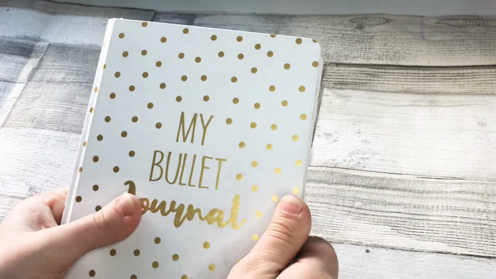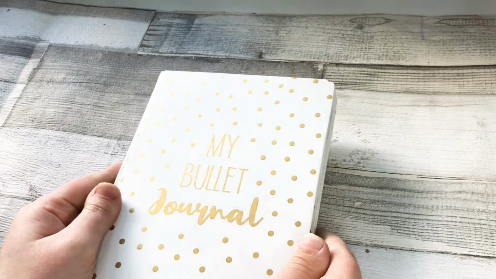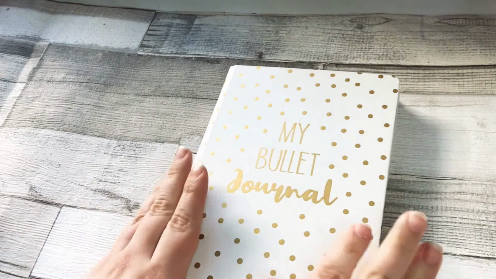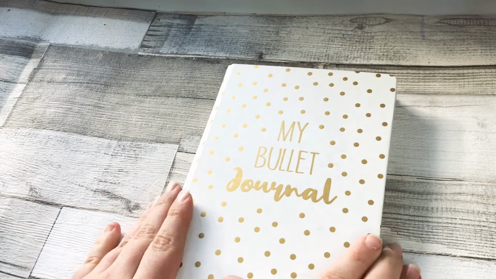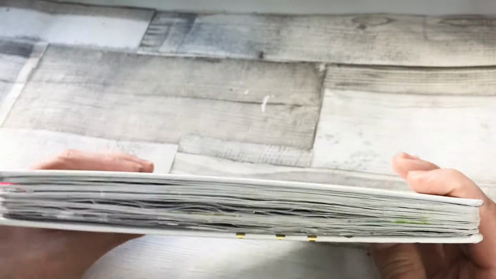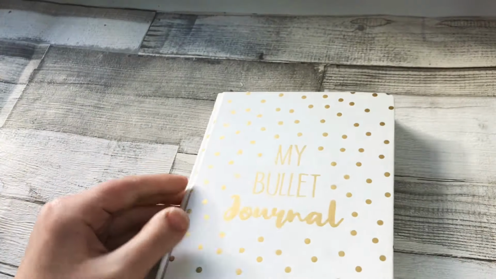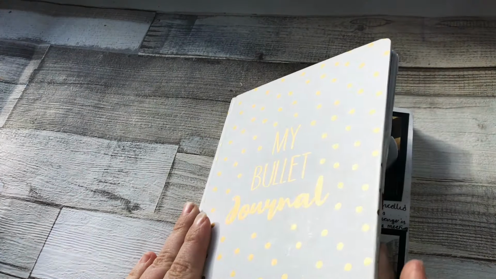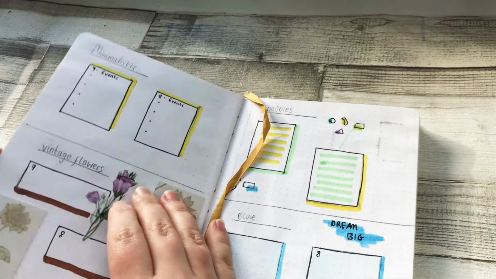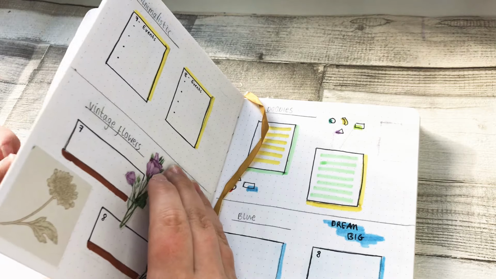And this one is, we're almost there, almost at the end of the collection. This was my first YouTube journal, so I got this in a bullet journal collection kit. And I can't show you the first pages because they are scrapbook pages.